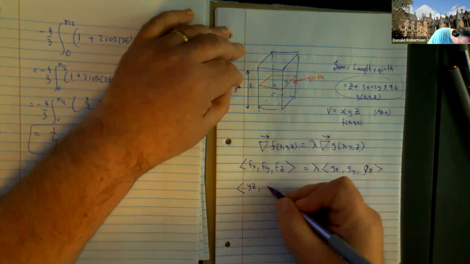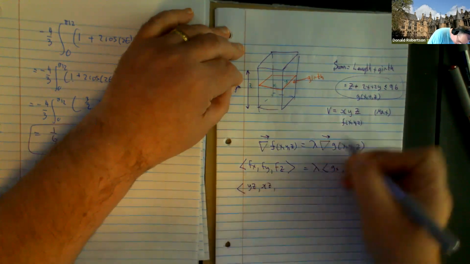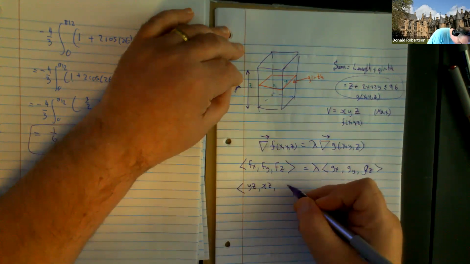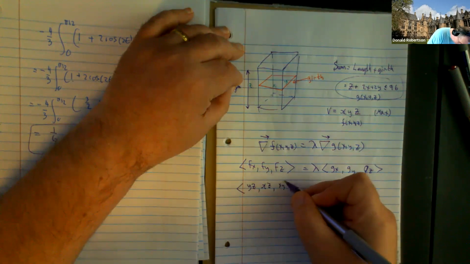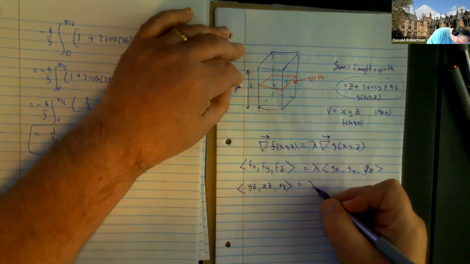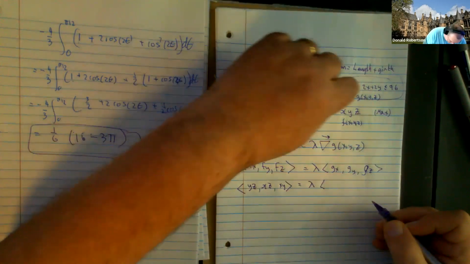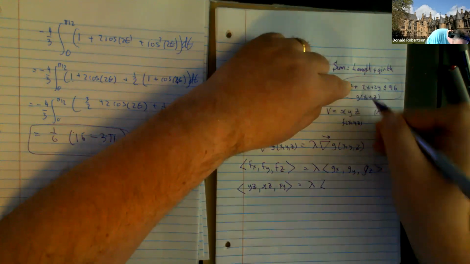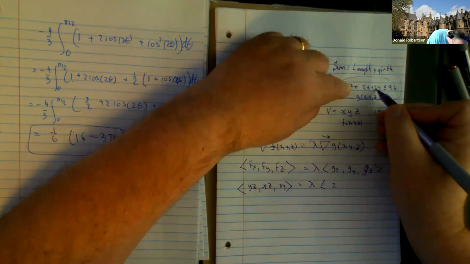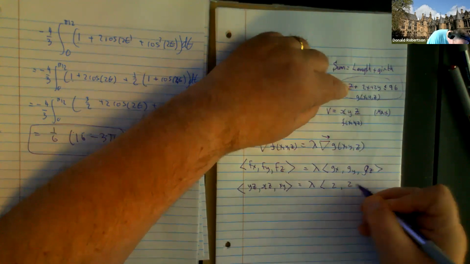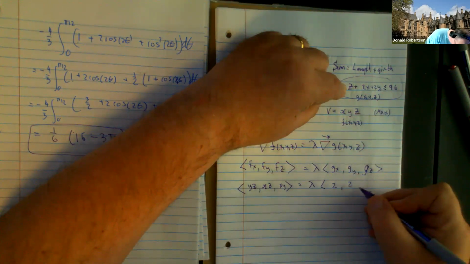With respect to Y, you get XZ. And with respect to Z, you get XY. And you're going to have a lambda. And this guy with respect to X gets you 2. This guy with respect to Y gets you 2. And this guy with respect to Z gets you 1.